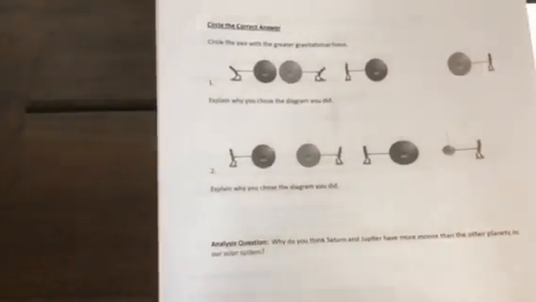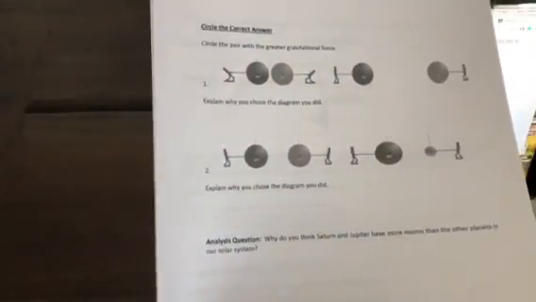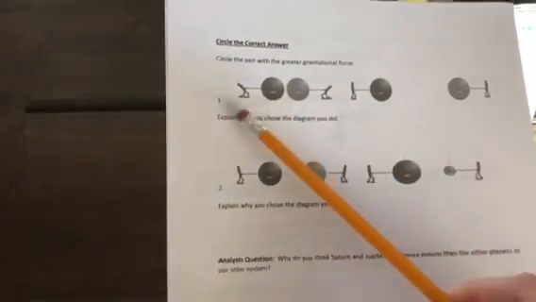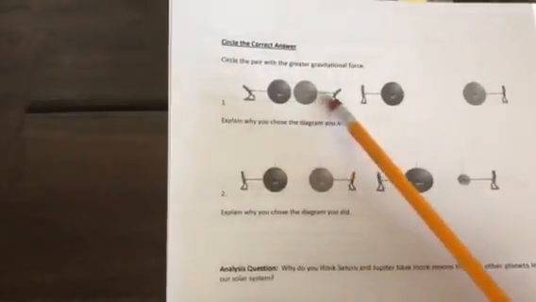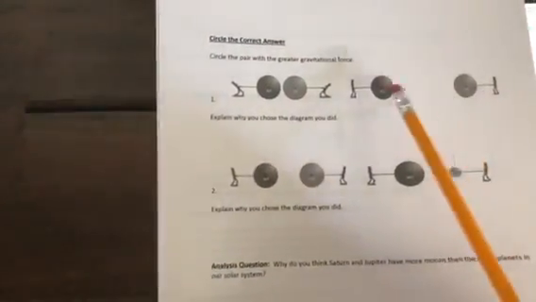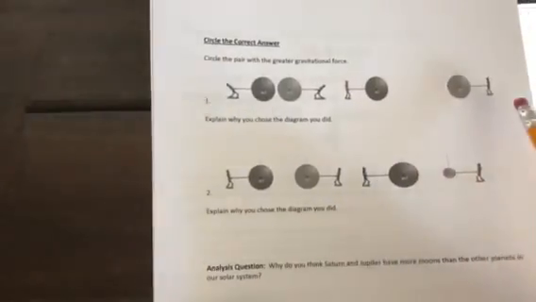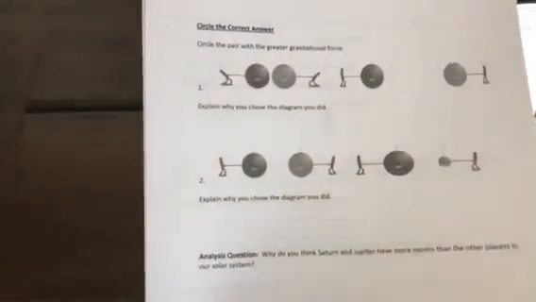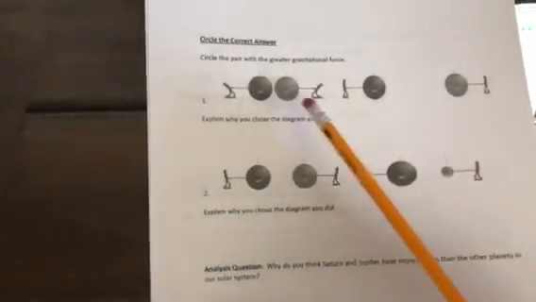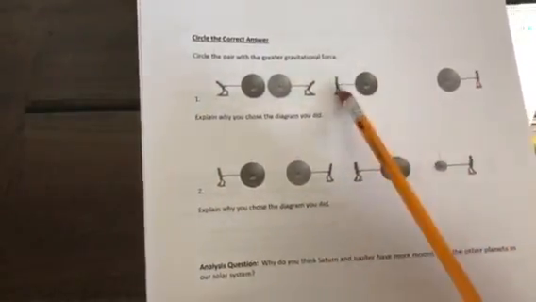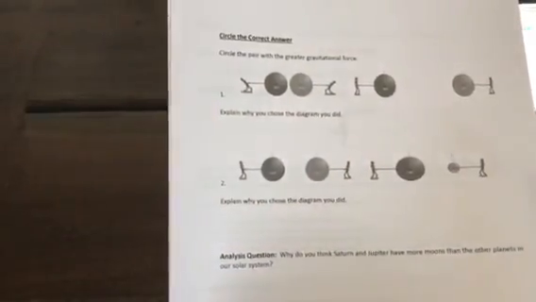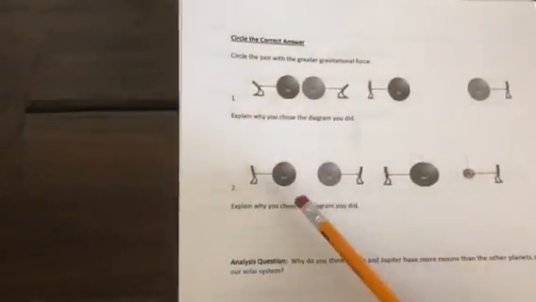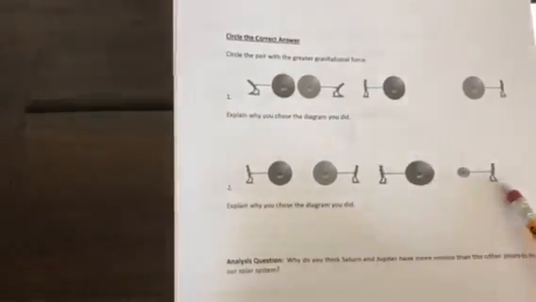Okay, here, you are going to, on the first one, circle which pair has more gravity. Would it be these two that have the same size sphere and they're closer together, or these guys that have the same size sphere but they're further apart? If you're not totally sure, practice on your simulation. But I can tell you, look at the way these guys are having to lean. If they're having to lean a lot, then their gravity is probably stronger. And then you're going to explain your answer. You're going to do the same thing here and explain your answer.